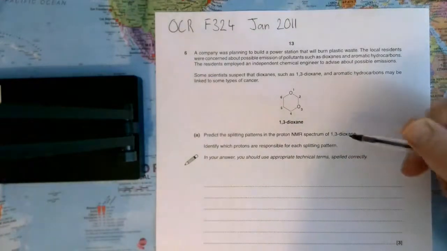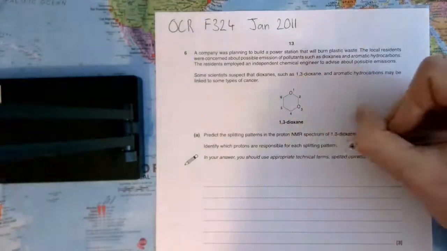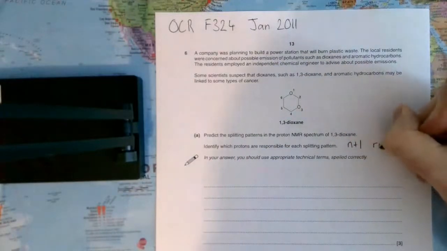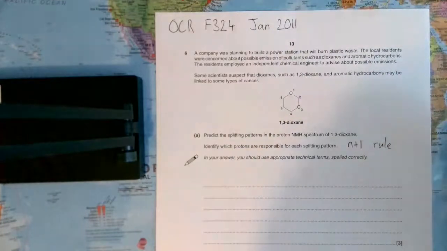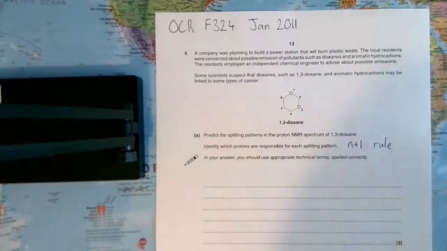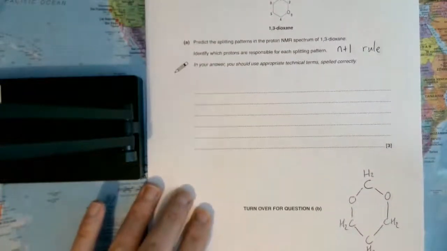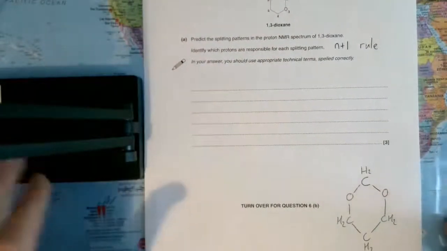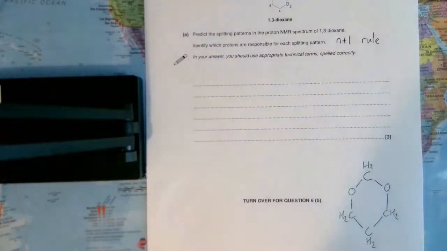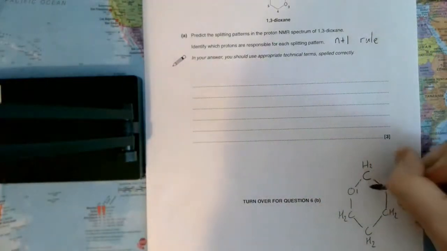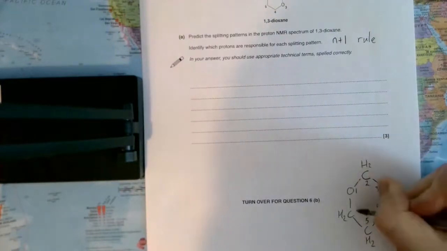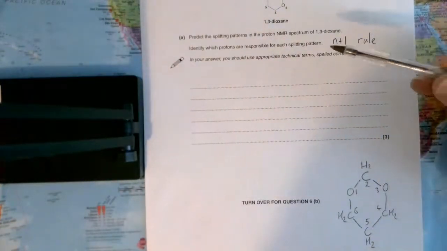The very first thing you should note is when there's a splitting pattern, it is all about the n+1 rule. And then crucially, because it's about protons, if you're given the skeletal formula, what you really want to do is actually include the protons. So I've drawn it out here so we can actually see the hydrogens, and I'm just going to use the same numbering that was used in the question itself.